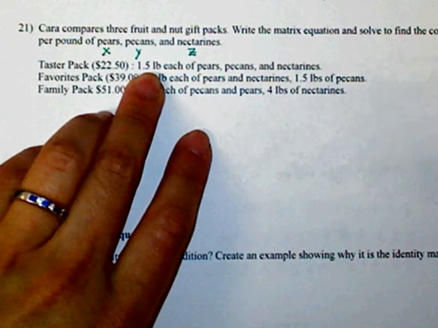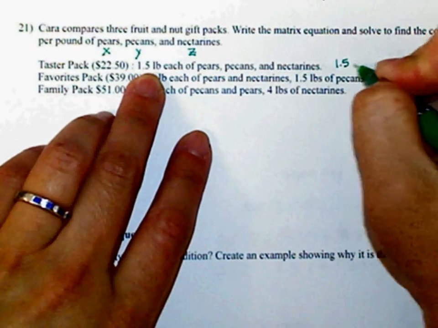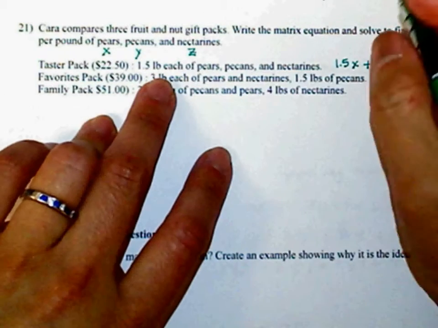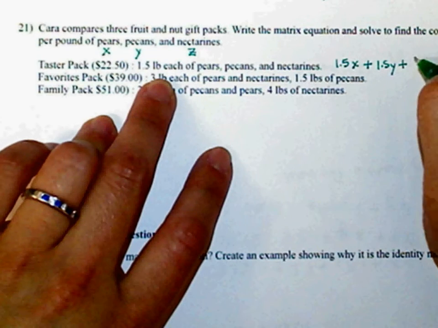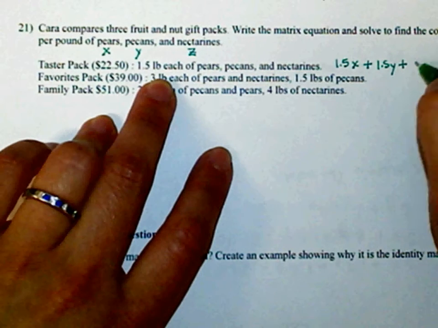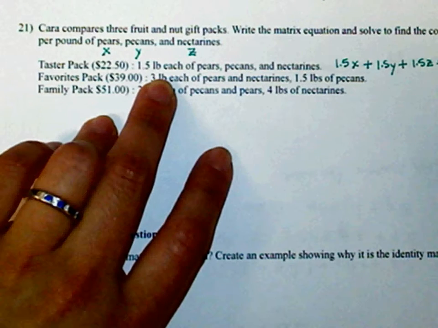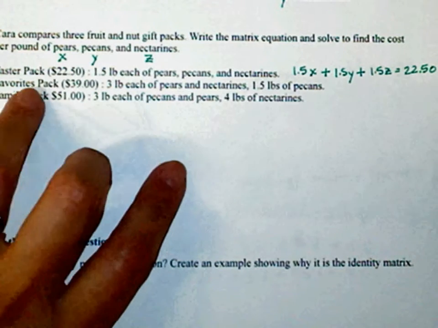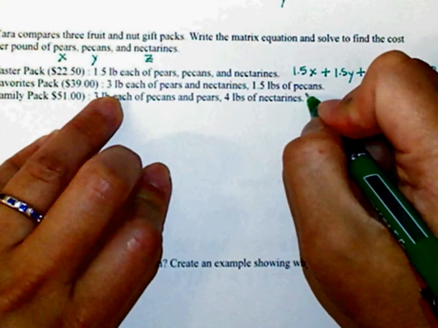You have a pound and a half of pears, plus a pound and a half of pecans, which is Y, plus 1.5 pounds of nectarines. And all that's going to cost $22.50. Okay. The favorite packs. So this one, I'm going to write it down here.